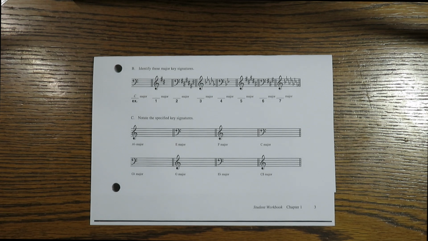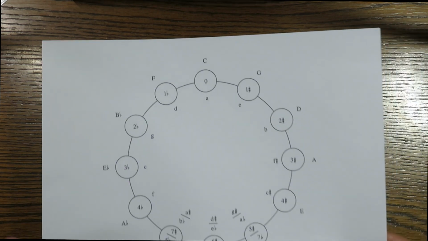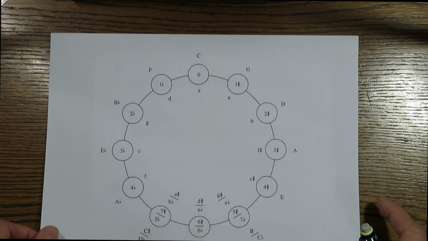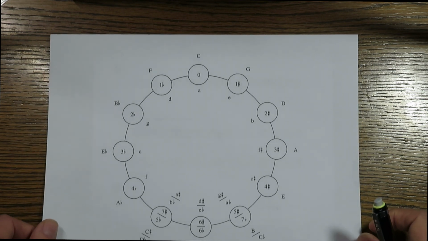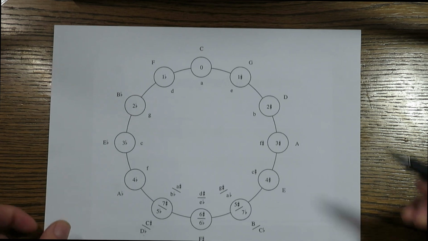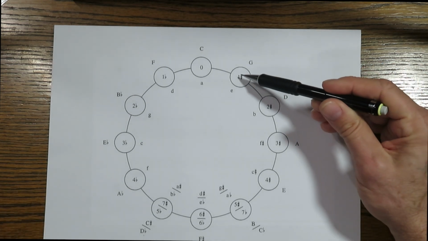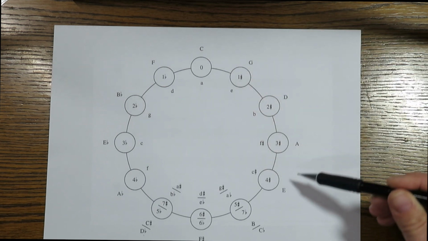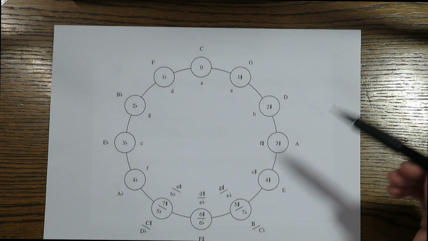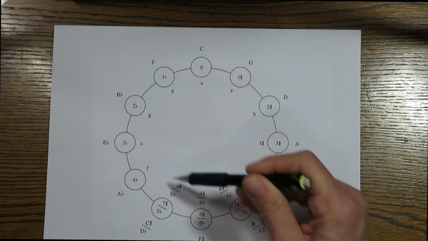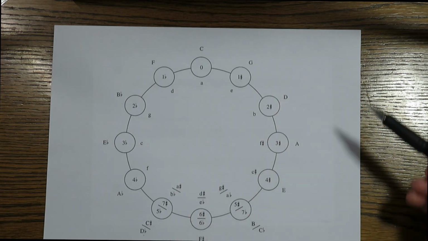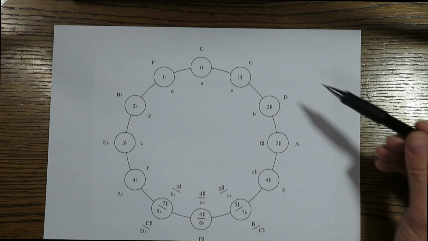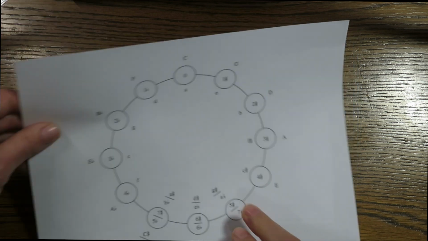Okay. So if you haven't memorized your key signatures yet, you can refer to the handy guide here that I got out of the textbook. And look, so we have 1, 2 sharps. The major keys are on the outside, and the minor keys are on the inside. Okay, so 2 sharps, D major.